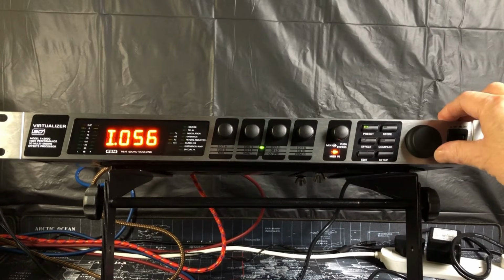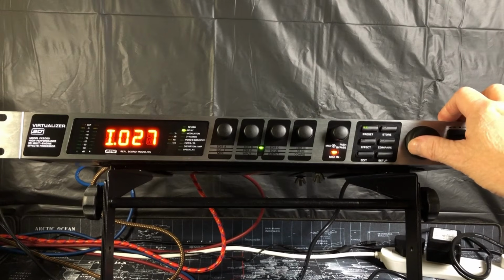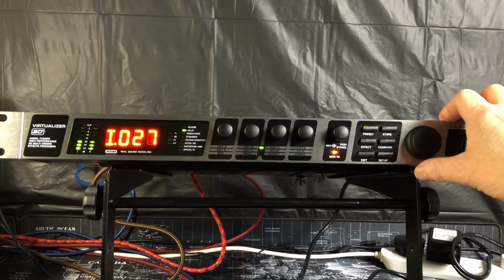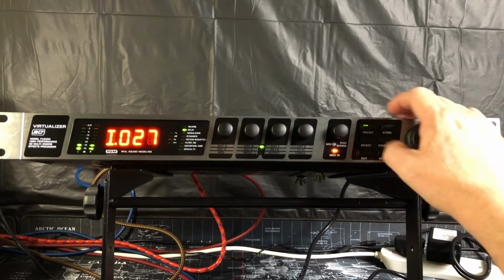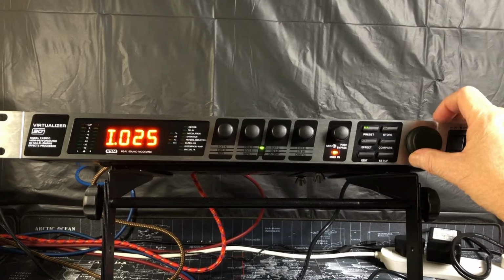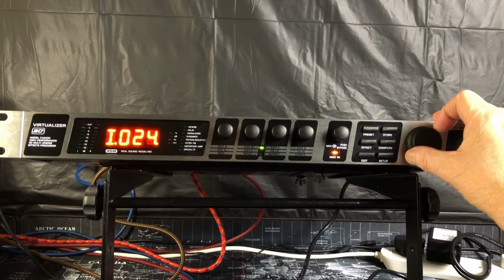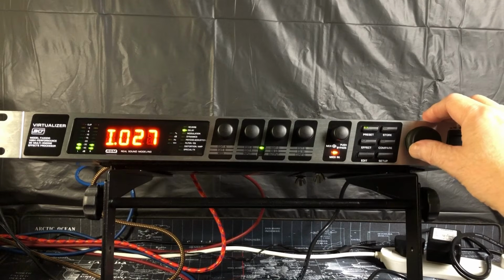And we got to listen to a few of the actual algorithms as well, which is nice. The delays are cool as well. So we've got some cool stuff. Loads of reverbs.